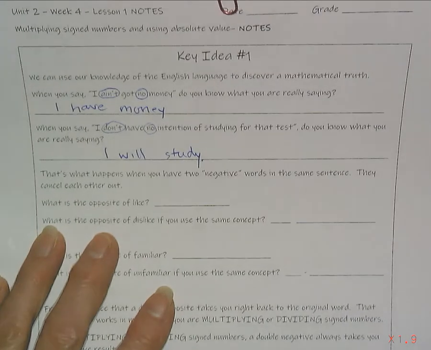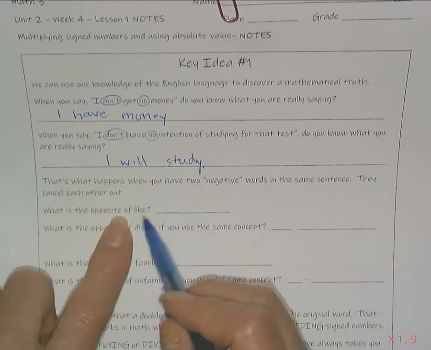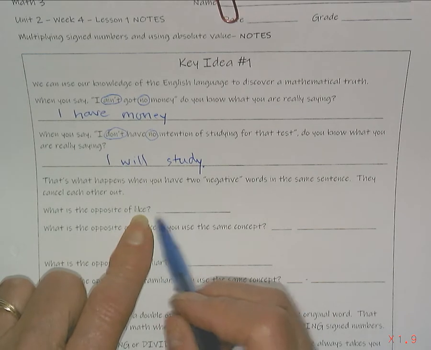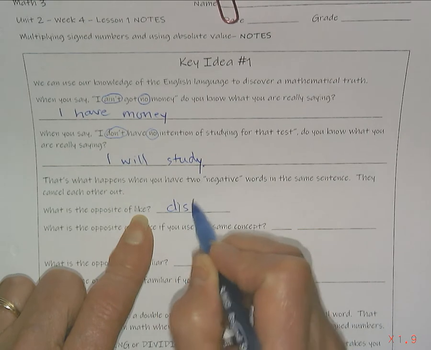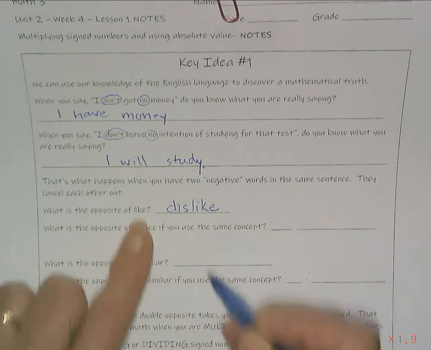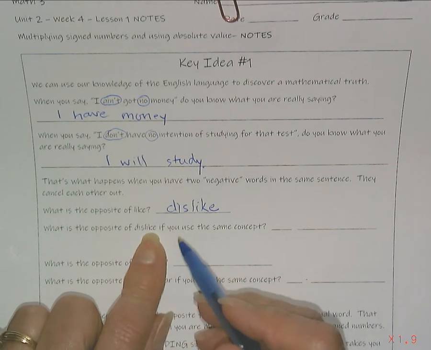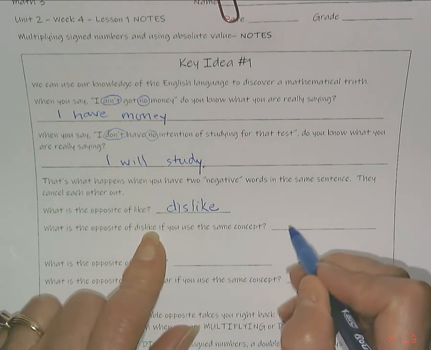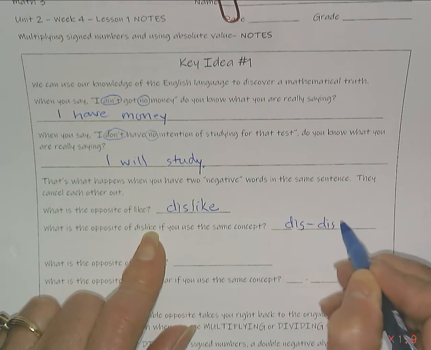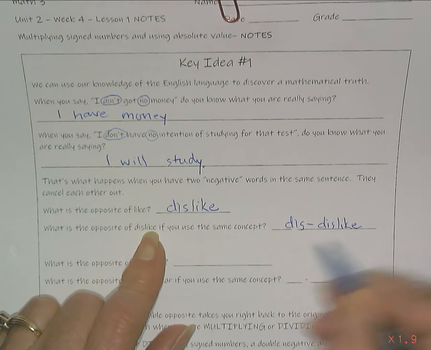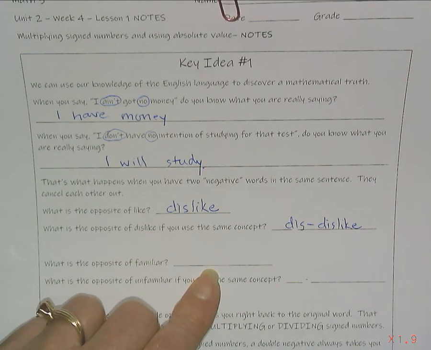Now let's continue using the English language to demonstrate this. Do you know what the opposite of like is? Dislike. So what's the opposite of dislike if we use that same concept? Well, it would be dislike, which is the reverse of like, which takes you right back to like, right?